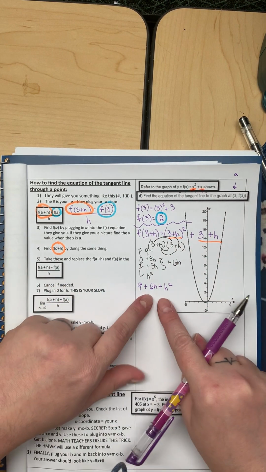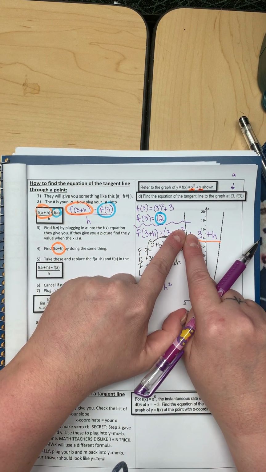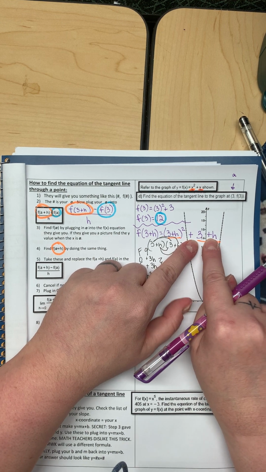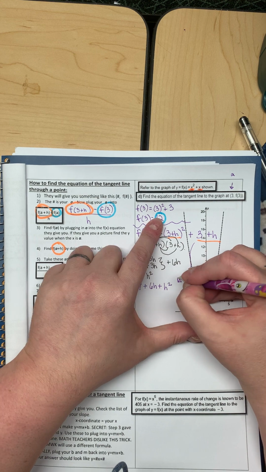And let's go back to the top of the problem. All we did just now was this 3 plus h squared. I haven't dealt with this plus 3 plus h. But since there isn't a squared outside, I can just bring those down right here.